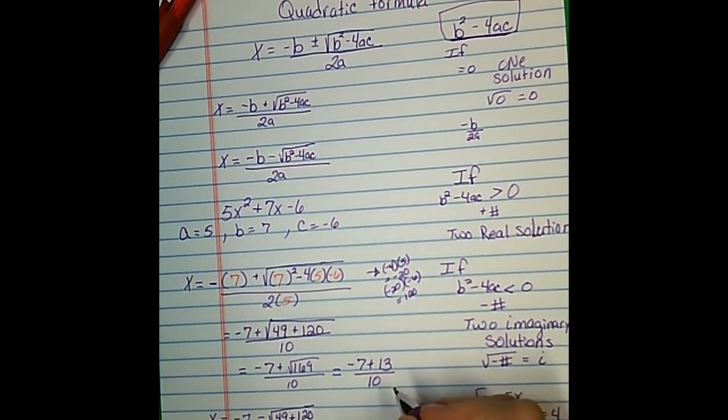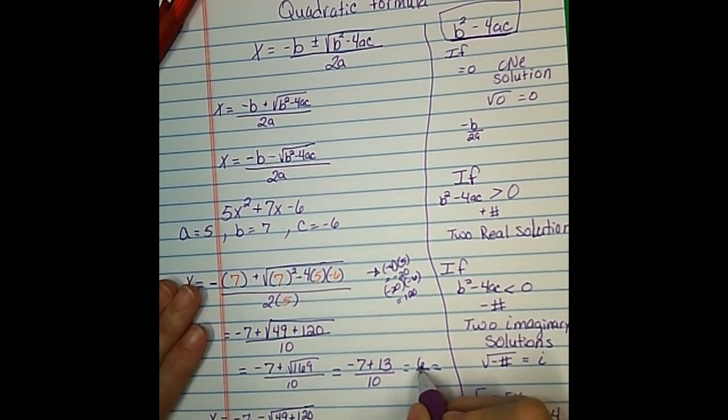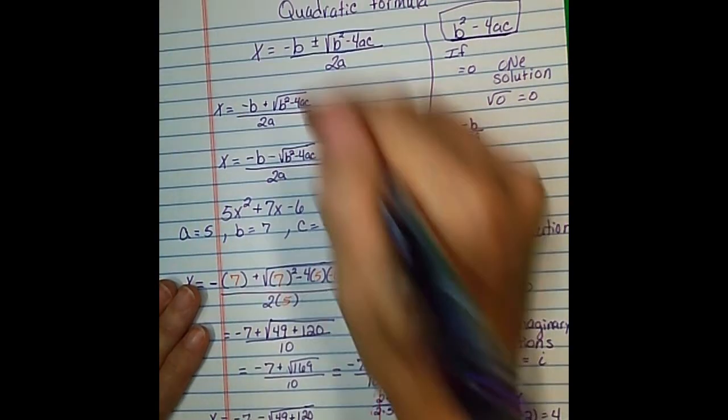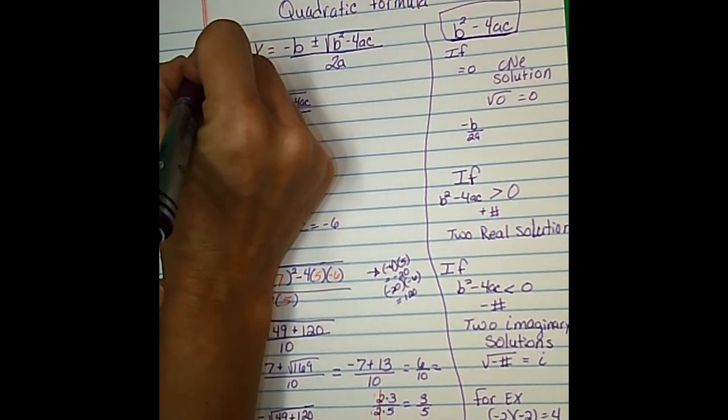So this one here, I have negative 7 plus 13, which basically says I'm in the hole $7 and I deposit 13. What I have now is a positive 6 over 10. So I can reduce, right? And let me draw a line here just so we won't get it all mixed up. 6 is 2 times 3, and 10 is 2 times 5. When I reduce, I always look at top versus bottom, and they went into themselves one time. That leaves me with 3/5. So one of my solutions here is x equals 3/5.